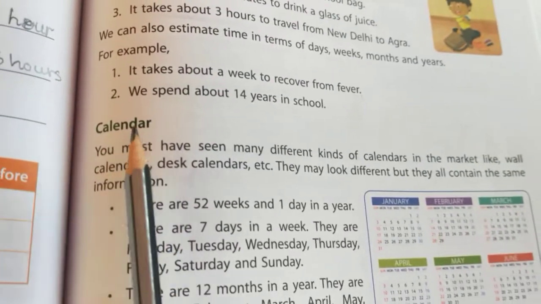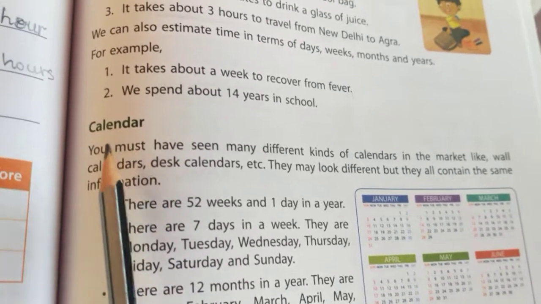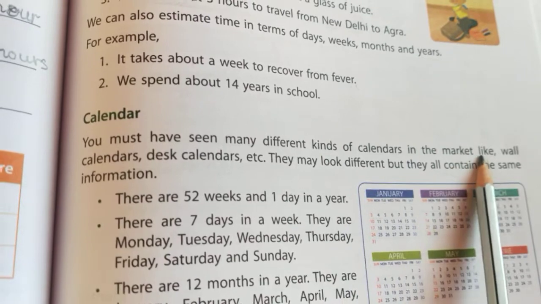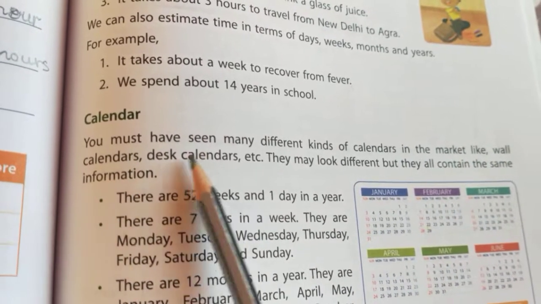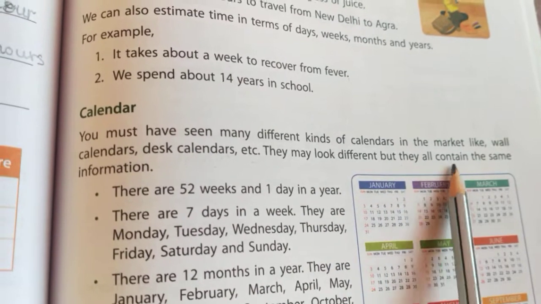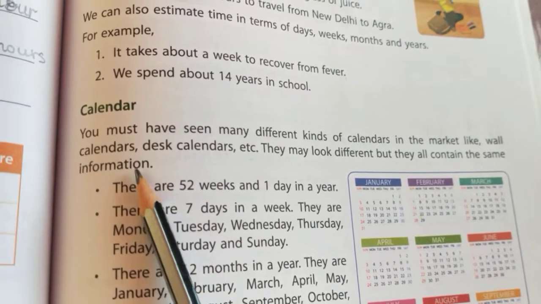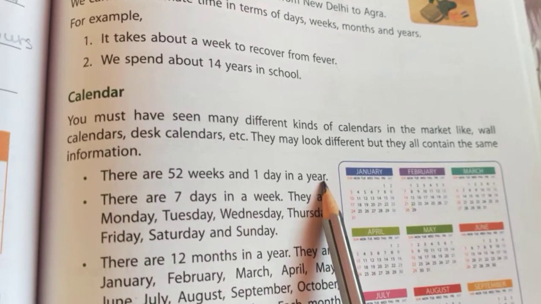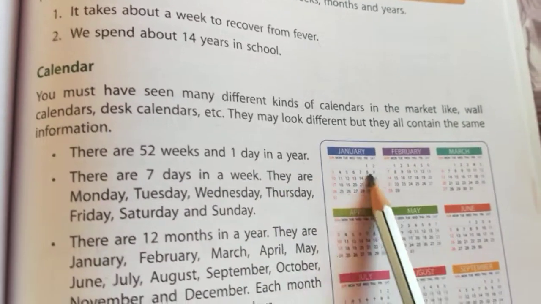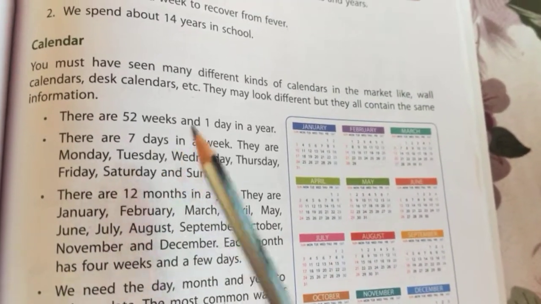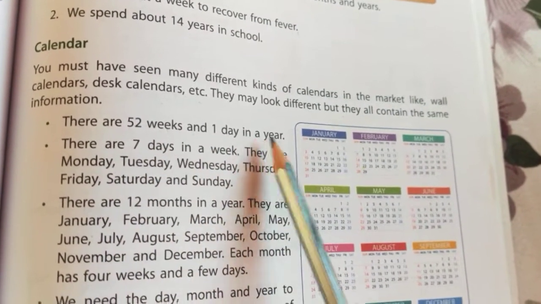Now the next topic today is calendar. You must have seen many different kinds of calendars in the market, like wall calendars, desk calendars, etc. They may look different, but they all contain the same information. There are 52 weeks and 1 day in a year. If you count from January to December, there are 52 weeks and 1 day in a year.